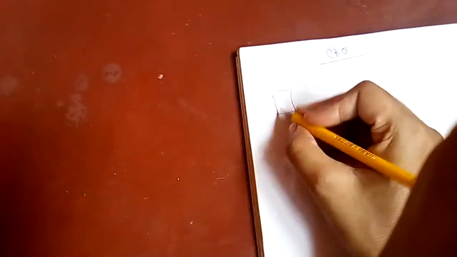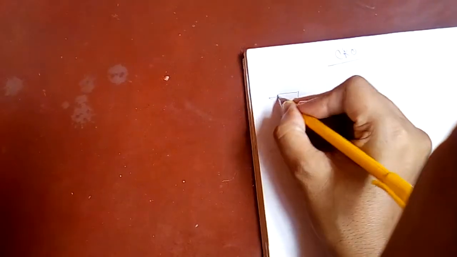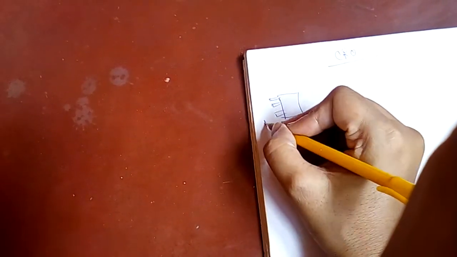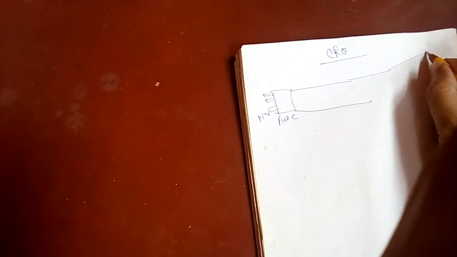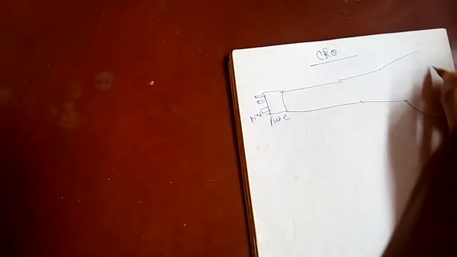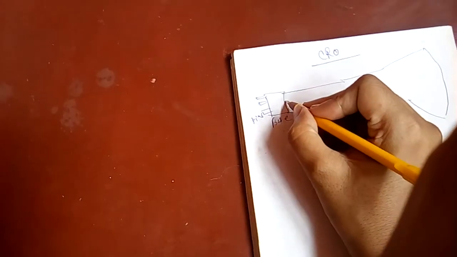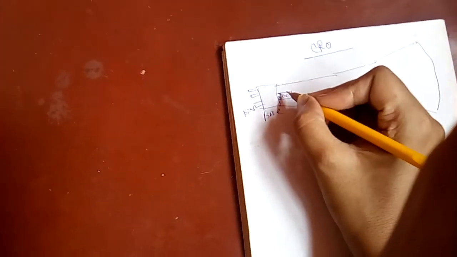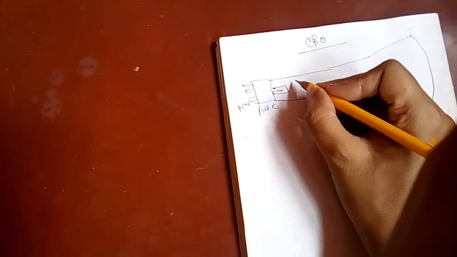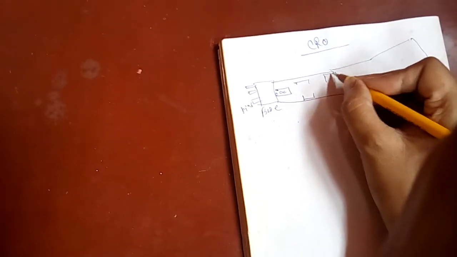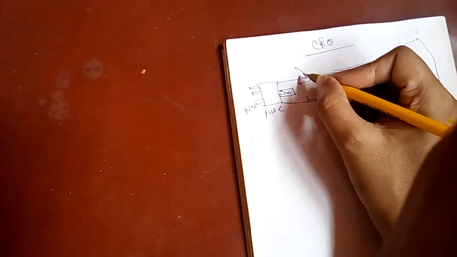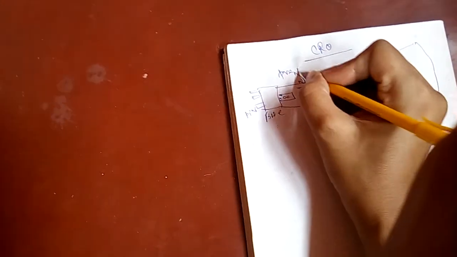So if we draw the CRO internal structure, the base is connected to pins, then it goes to the fluorescent screen. The electron beam emits from here, and the electron beam goes to the focusing anode and accelerating anode, the pre-accelerating anode.